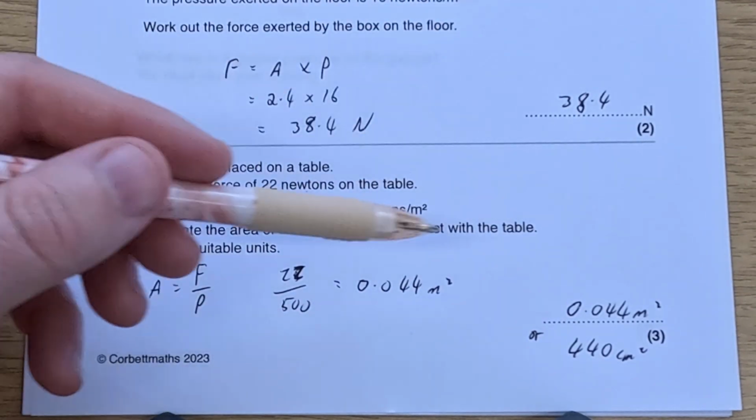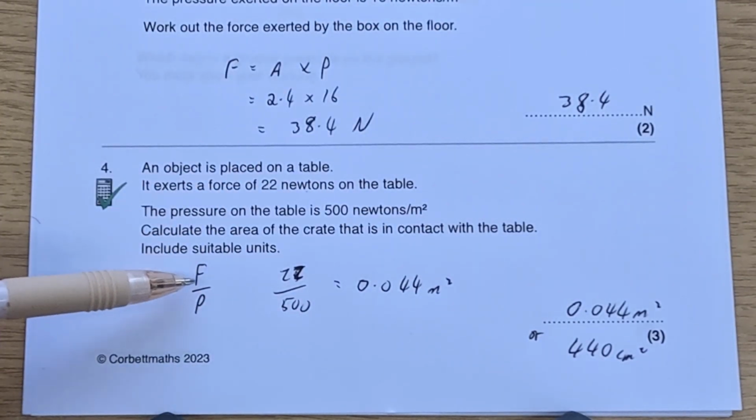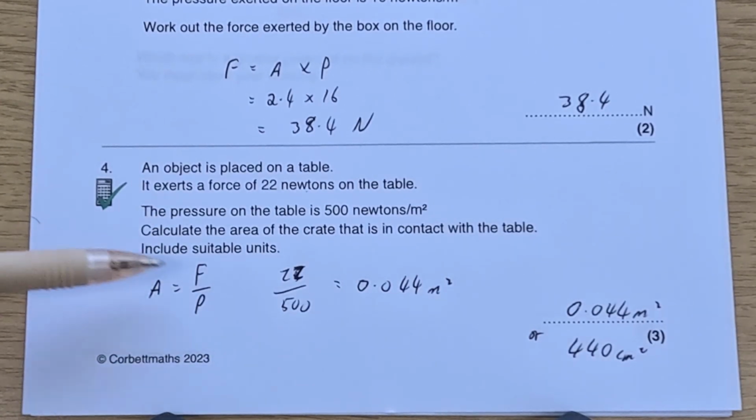Okay, so that's one way to do our question, is to learn the formula. The area is equal to the force divided by the pressure. What I tend to do, as I said earlier on in question 1, is learn that pressure is force divided by area, and I rearrange it, and then I've got this version.